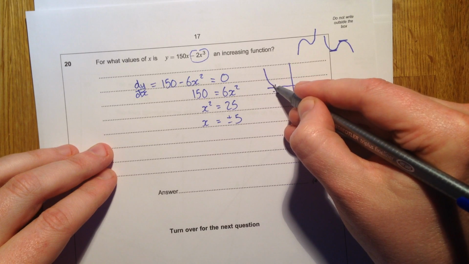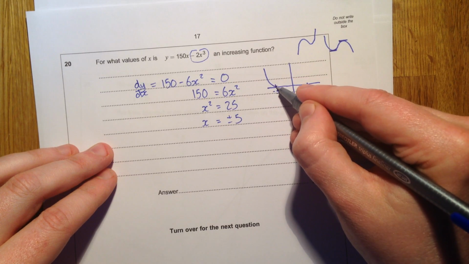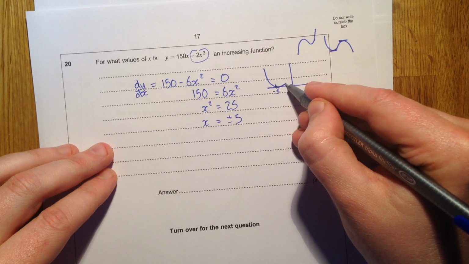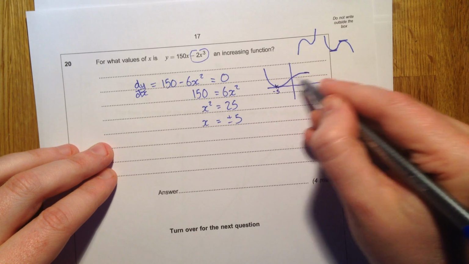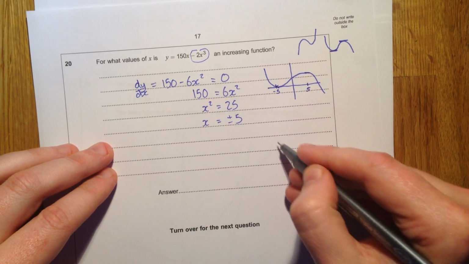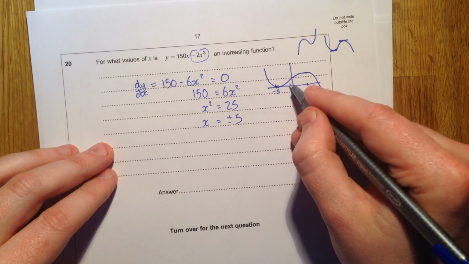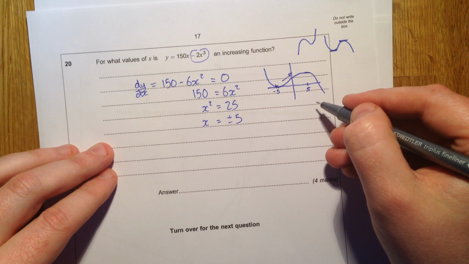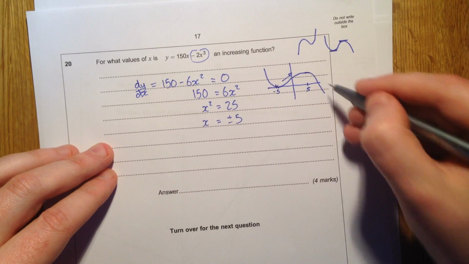So it's going to be like that. So the increasing bits, it doesn't have to touch here by the way, the increasing bits are where it's going in that direction. So these are the decreasing bits of the function.